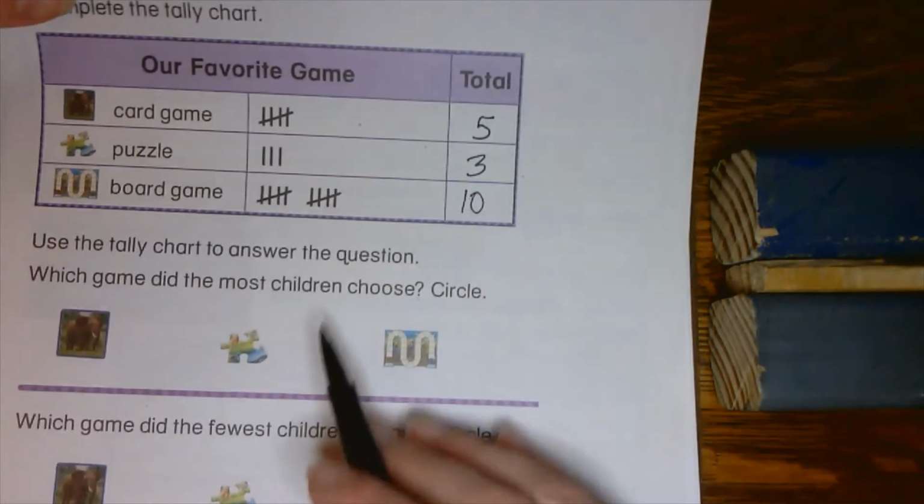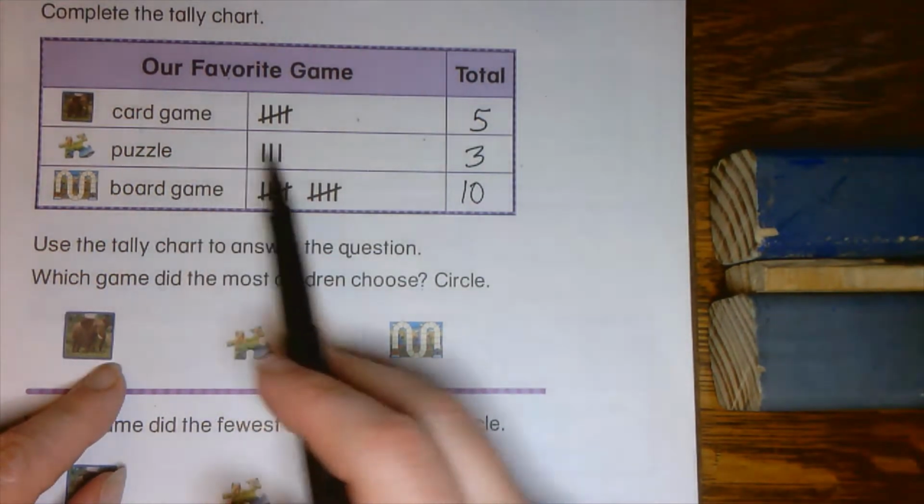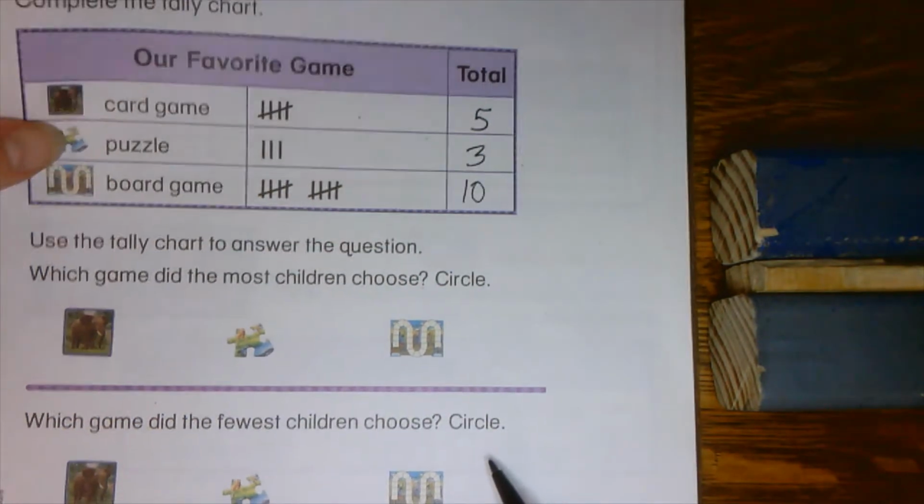So now, boys and girls, use the tally chart to answer the question, which game did the most children choose? You can look here and you know that. Circle the game that they chose. Which game did the fewest children choose? You can look at that and circle it.